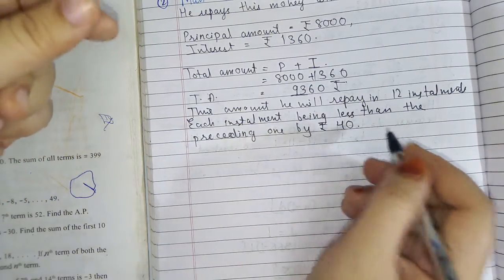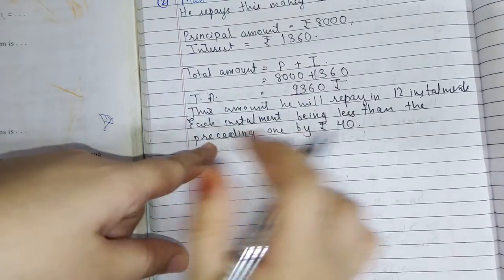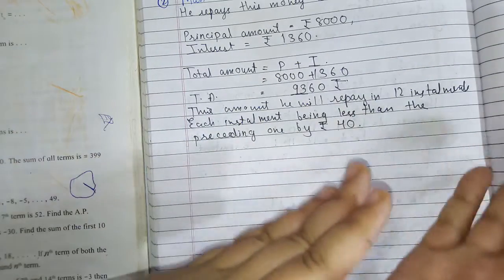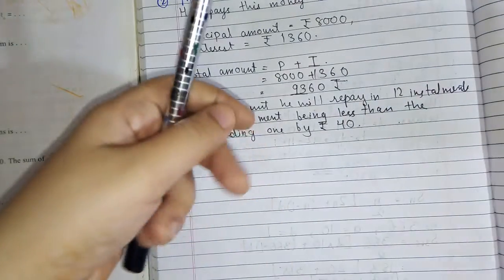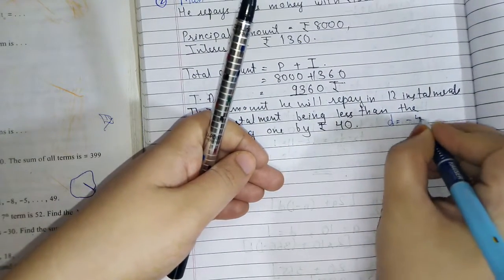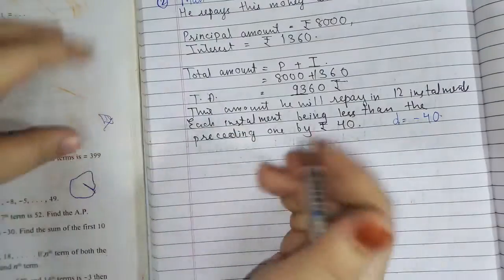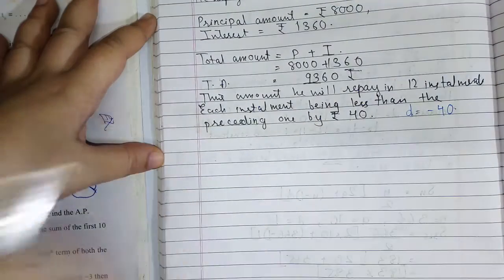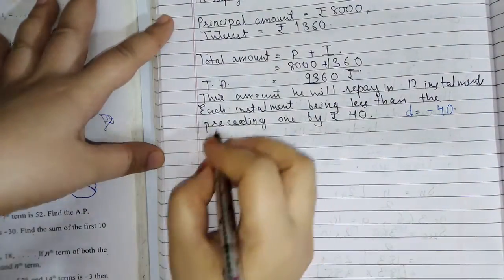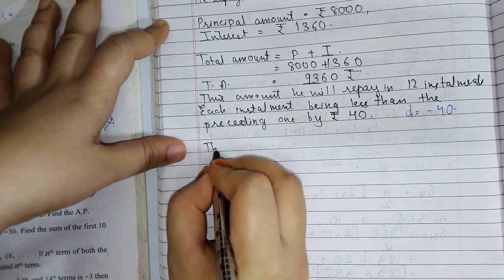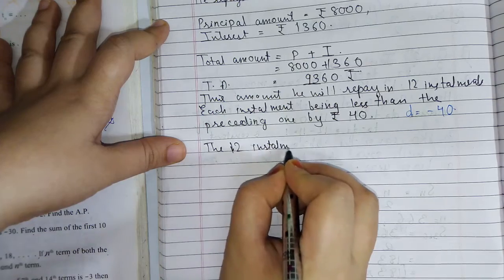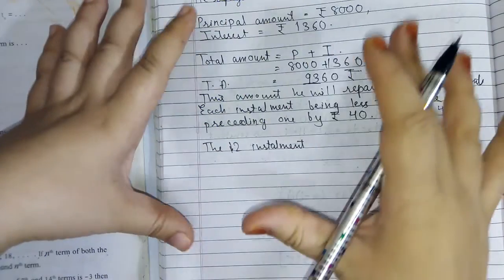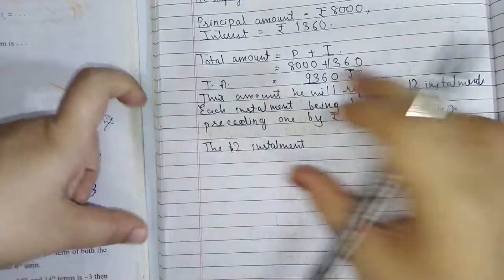Okay, D will be minus 40. Why? Because each installment is less than the preceding one by rupees 40. That means here we will write D is equal to minus 40. Okay, and let's write further data. The 12 installments will be in AP. Student, in this word problem we have to write each and everything in the statements.